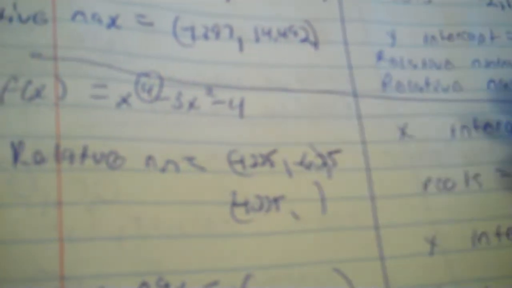Okay, so relative minimum I got negative 1.225 and then the y coordinate's negative 6.25, and then the other relative minimum is positive 1.225 and negative 6.25. Symmetrical.